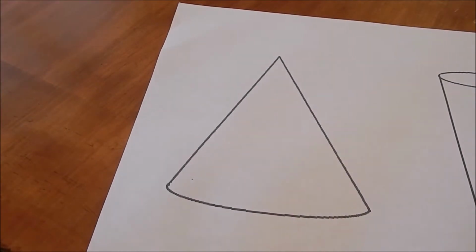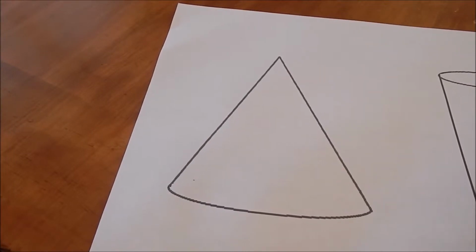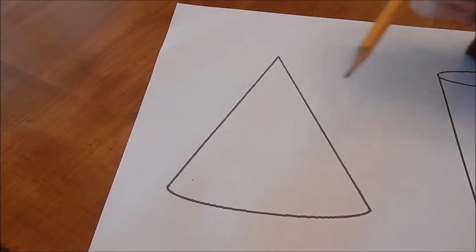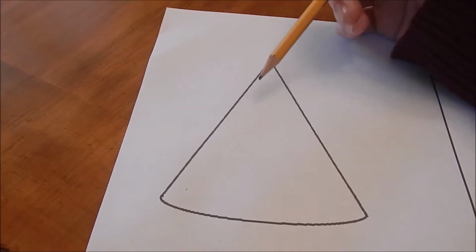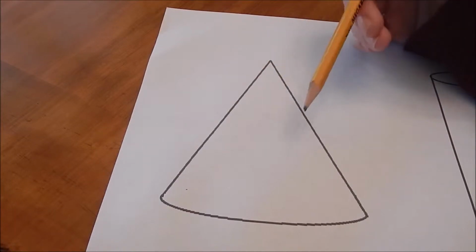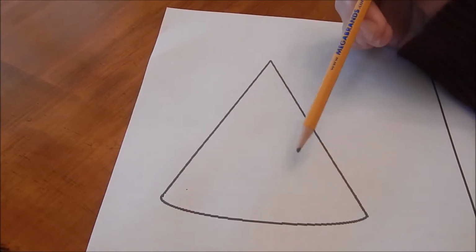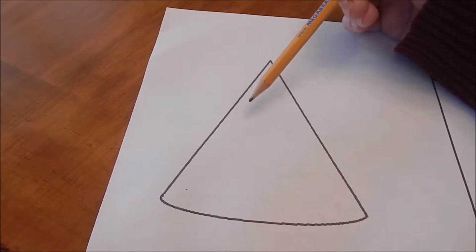Now we're going to start with our cone for our shading without our lines. One of the things that I want you to keep in mind as we start is that when you're shading, whether you decide to go from light to dark or dark to light, that's up to you. I personally like to start with the darkest area so I can lighten up as I go.